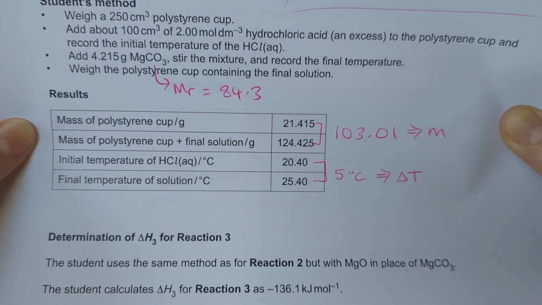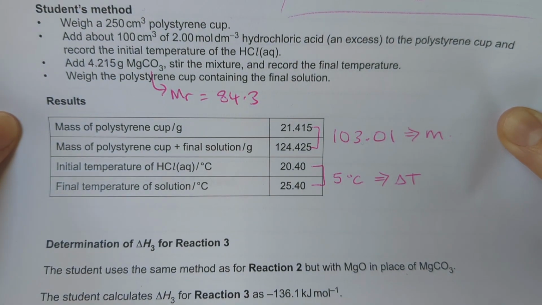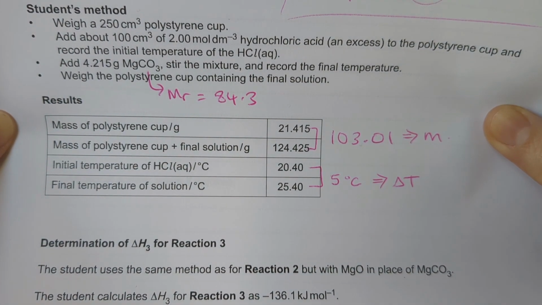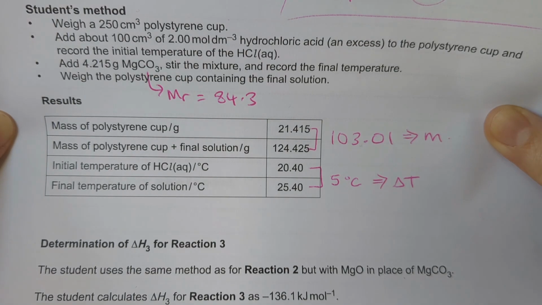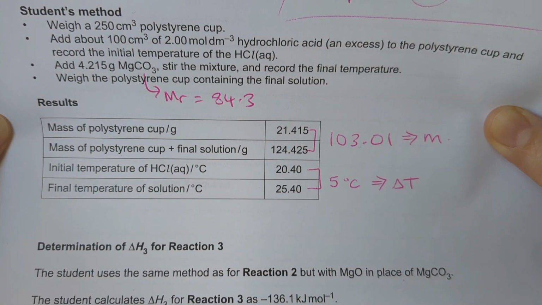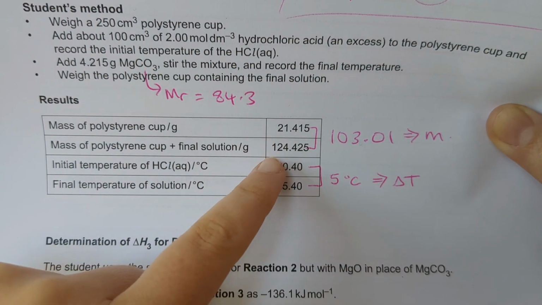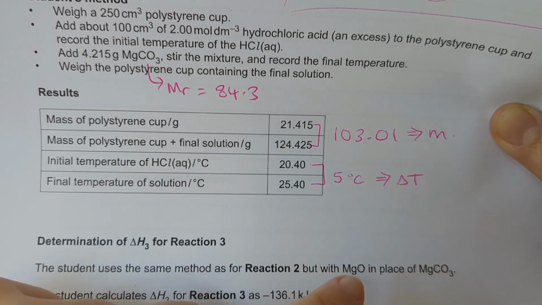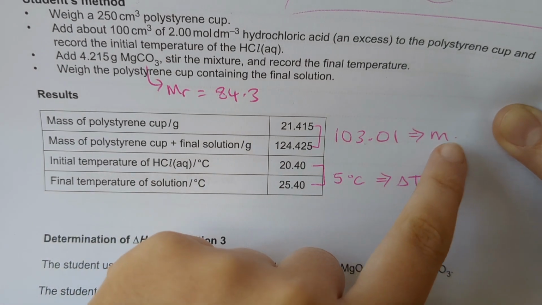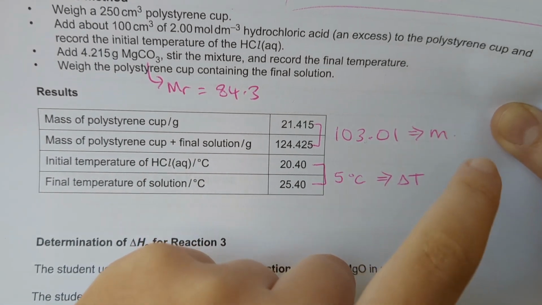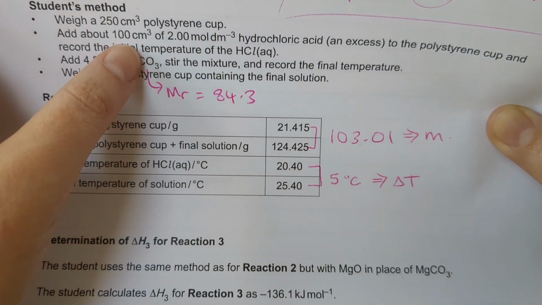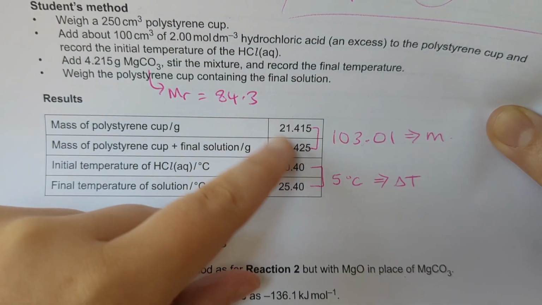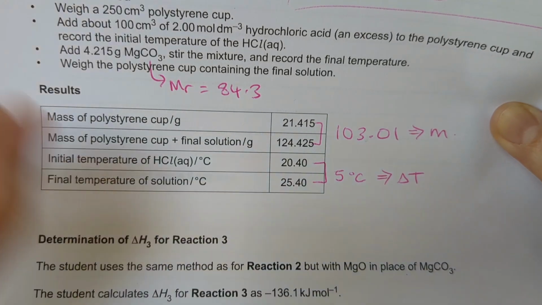Now, in order to find an enthalpy change, delta H1, we need to use the equation Q equals mc delta T, and we have to find Q first, which is energy, before we can convert it into energy per mole. So to get m, we're going to subtract these two. The difference between these will be the mass of the solution, and that is the mass that we use in the equation. So it says the student added 100 centimeters cubed, which should equal 100 grams, but this is a more accurate way to get the actual mass that was used.